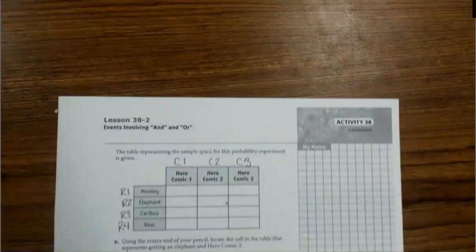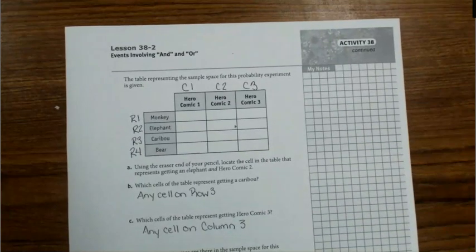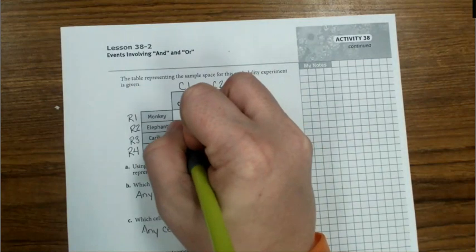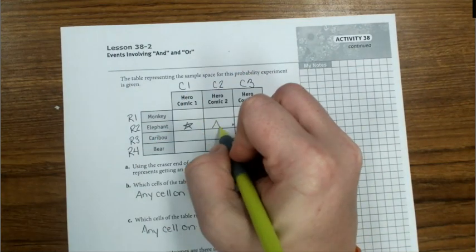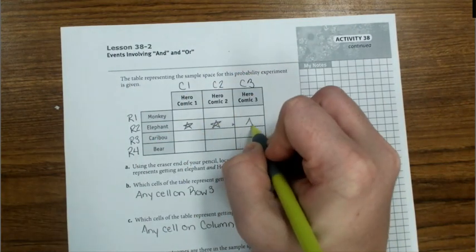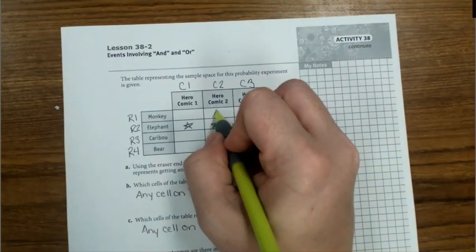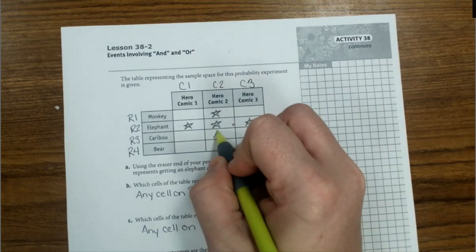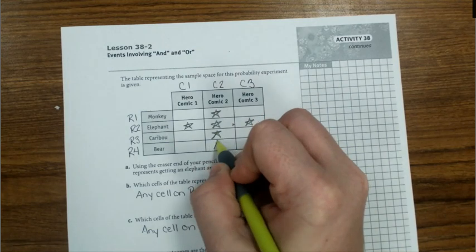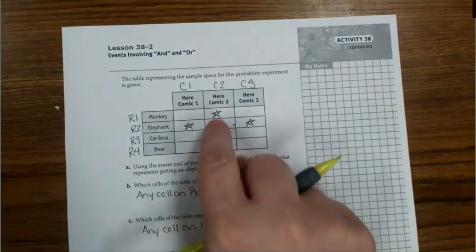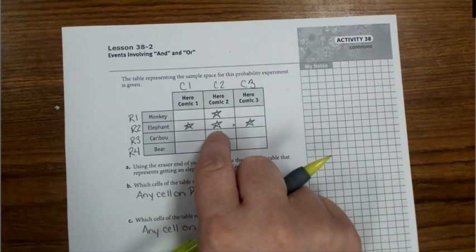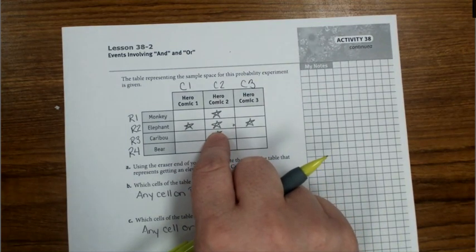So let's go back up to the top. I get an elephant here. I would get an elephant here. I would get an elephant here. Or I can get a Hero Comic 2 here, Hero Comic 2 here, Hero Comic 2 here. And this one was already starred, so there was no reason to restar it.